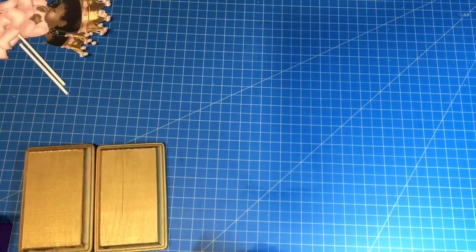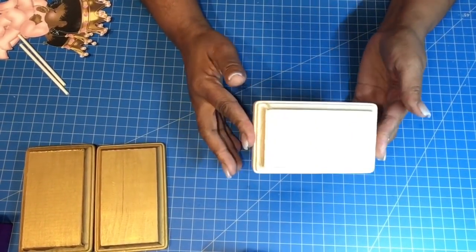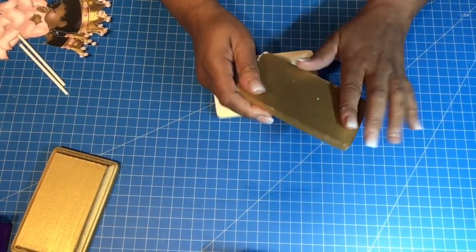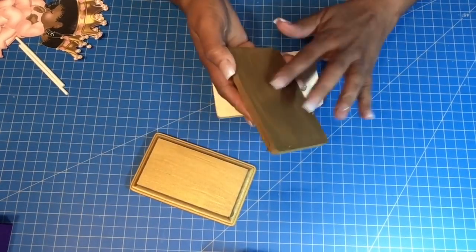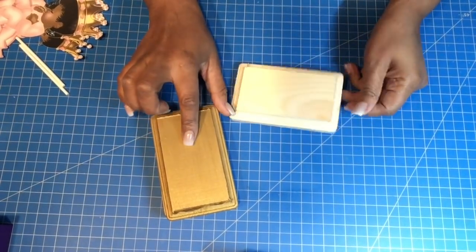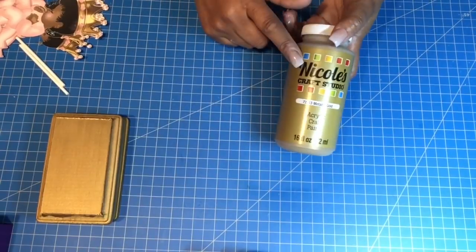Now for the base, I already had painted the bases to save some time. The bases that I use are 3x5. They come just like this. And I go ahead and paint first the bottom. I no longer add felt to the bottom. So what I do is I paint the bottom and then I paint the top, 2 coats. I use the Nicole's acrylic paint.